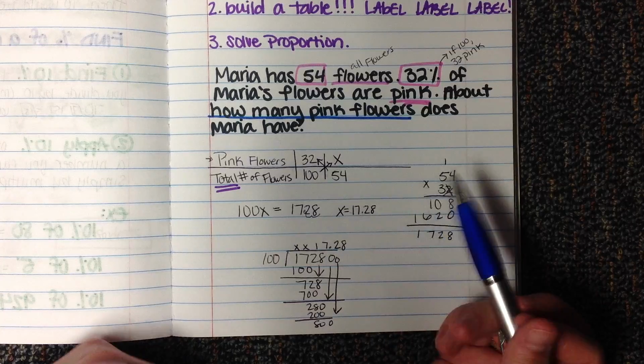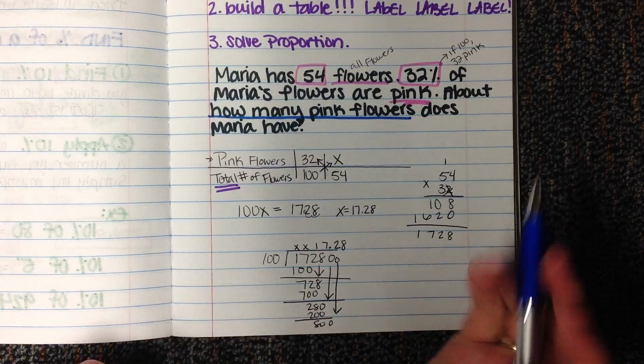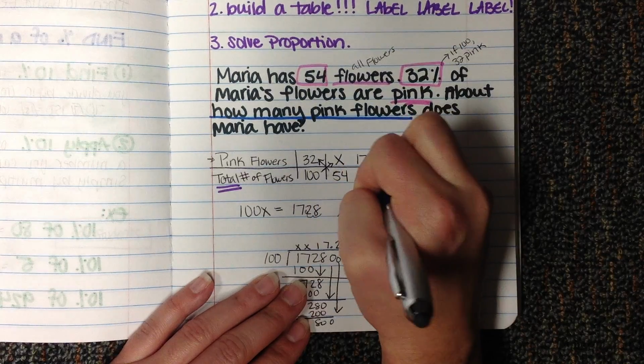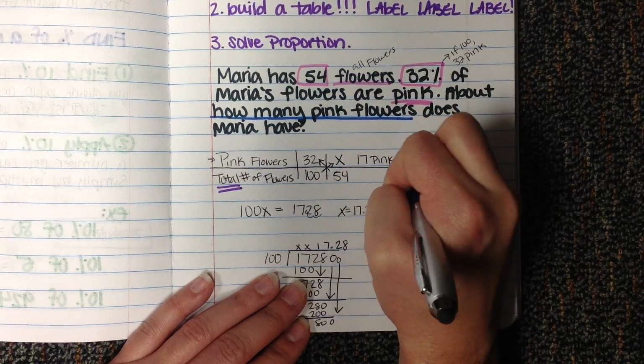Now the question asks about how many pink flowers does Maria have? 17.28, that's about 17 flowers. Maybe part of another flower is pink. So we'll say that Maria has 17 pink flowers.